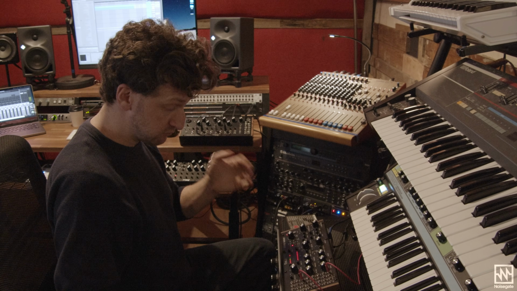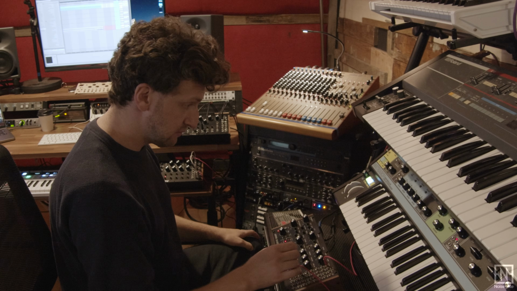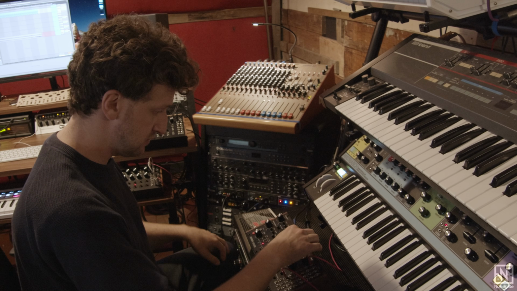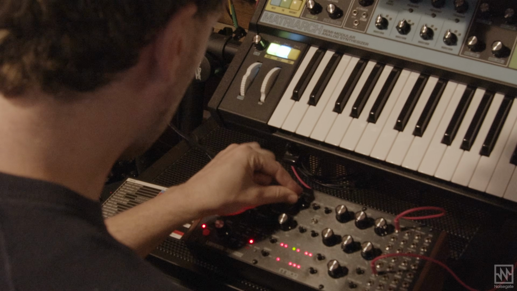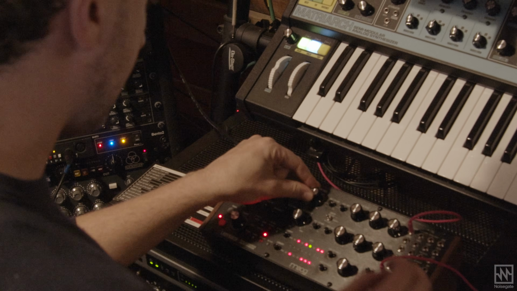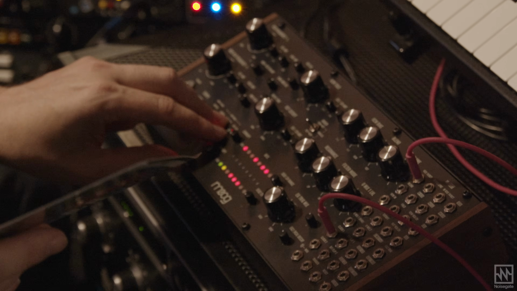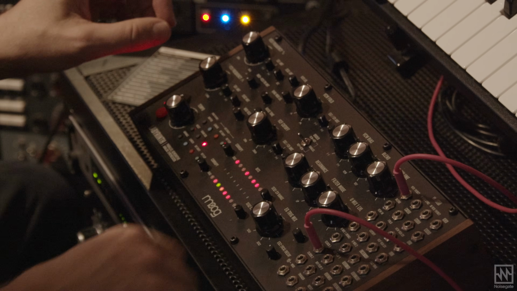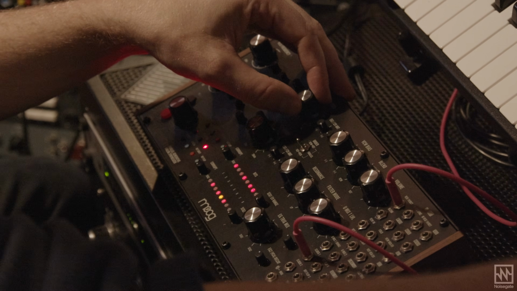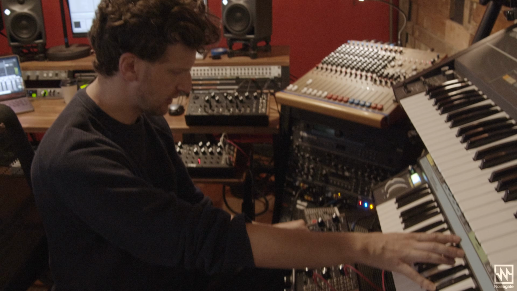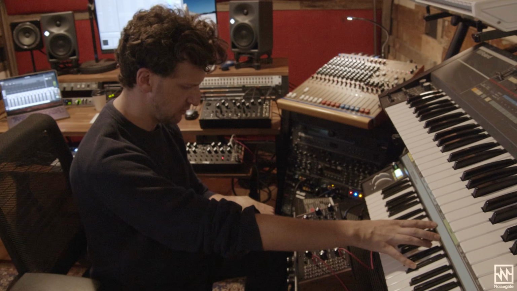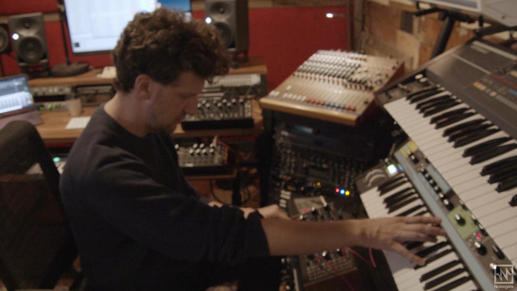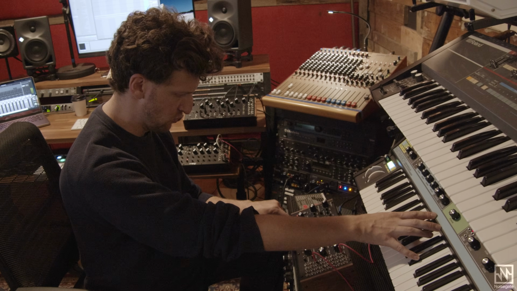So I'm just sending a couple of notes to it. We've got this wave shaping knob, which creates a whole lot of nice textural stuff. And you can set the range of the sequencer. I'm just going to put in some more notes. Minor 11th scale. Let's do that.